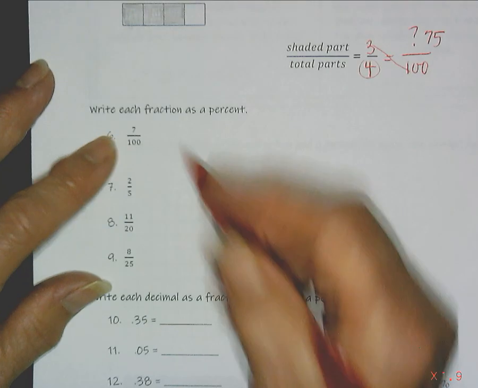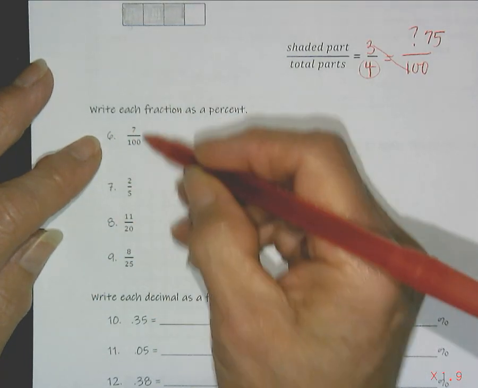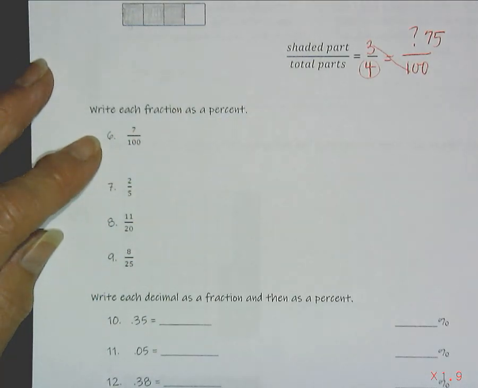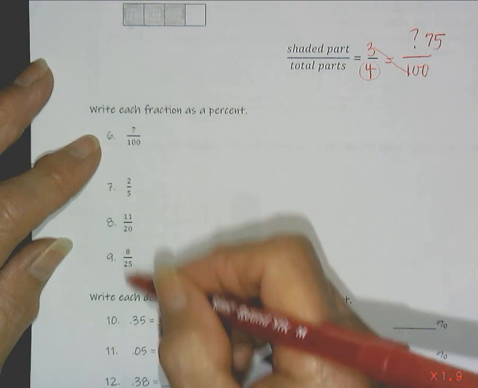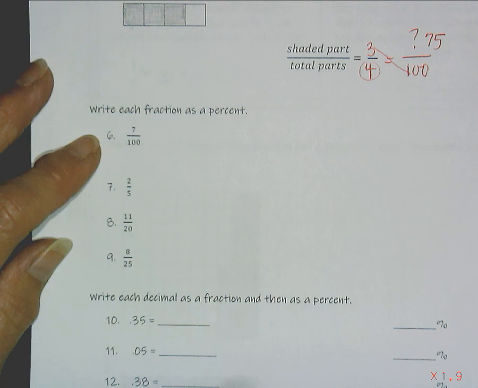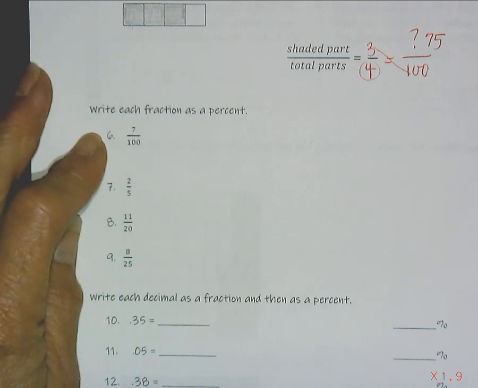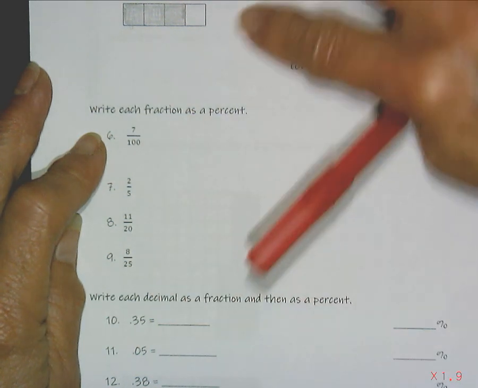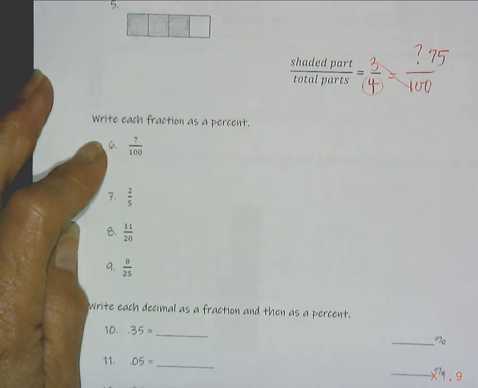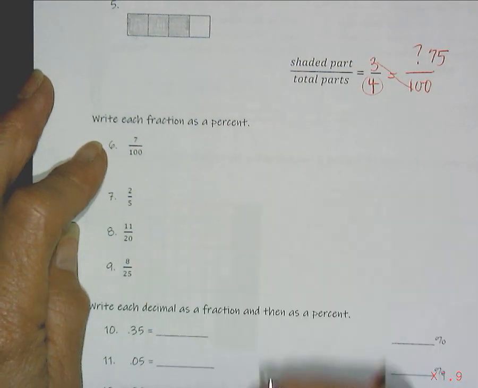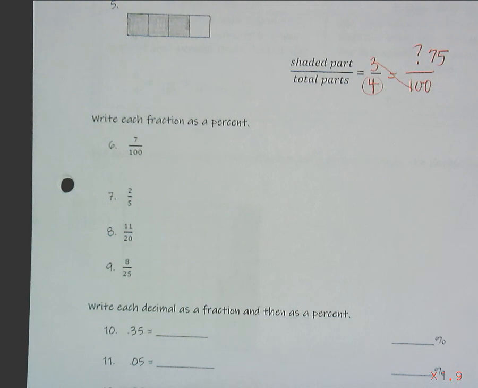All right. So for 6, 7, 8, and 9, I have given you 4 fractions. You need to, in each of these cases, figure out how many parts do I have out of 100, and that will be your percentage, okay? It's just like these 2 that you've done, except for I didn't start off with a picture. I went ahead and gave you the fraction. You do 6 through 9.